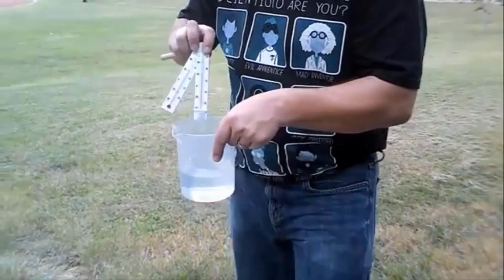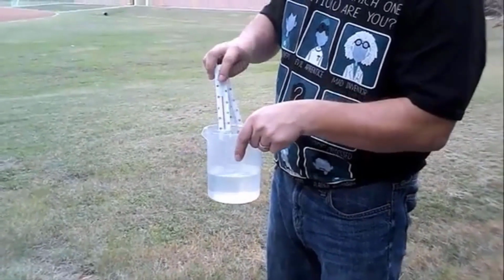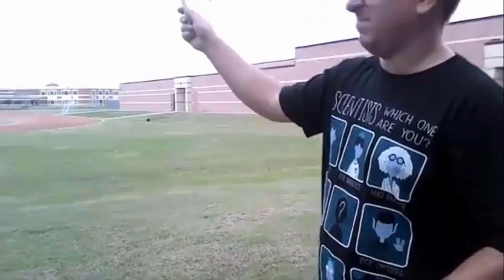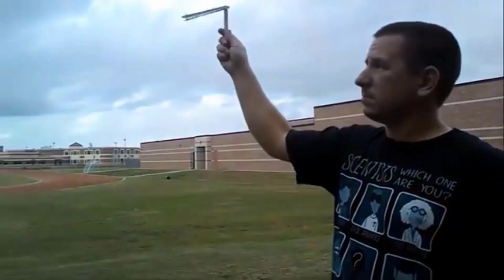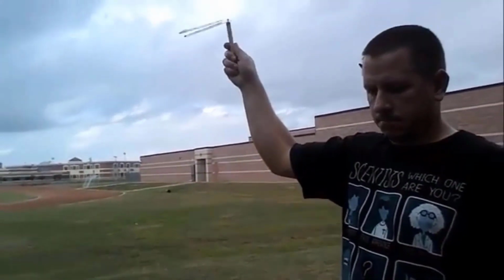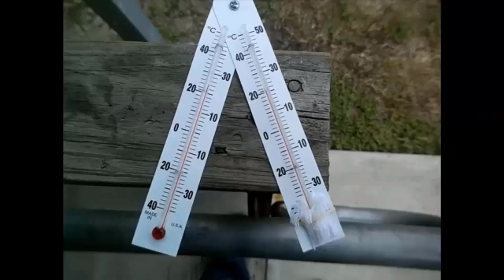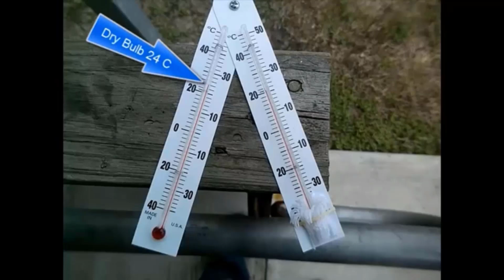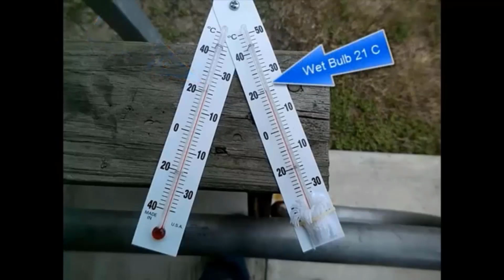To begin with, you take the wet bulb thermometer and dip it in water. You spin the sling psychrometer around. While you're doing that, the water is evaporating off of the wet bulb. You then read the thermometers. The dry bulb, in this case, read 24 degrees Celsius, while the wet bulb read 21 degrees Celsius.